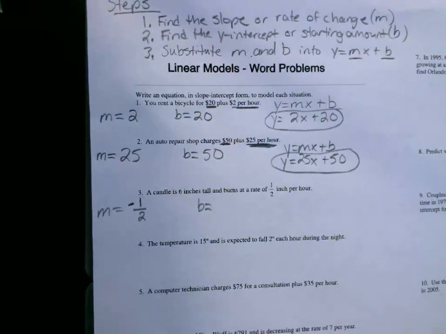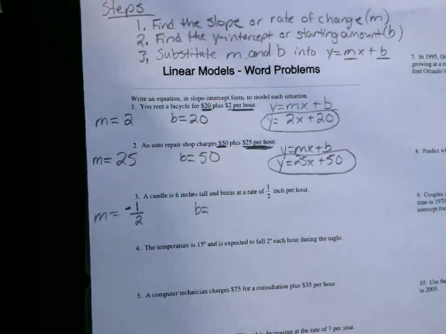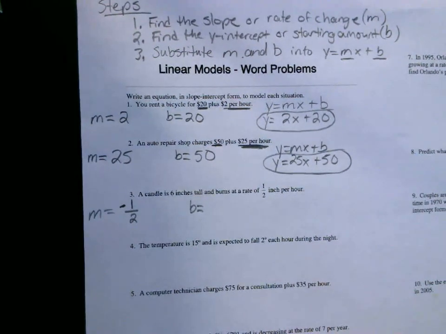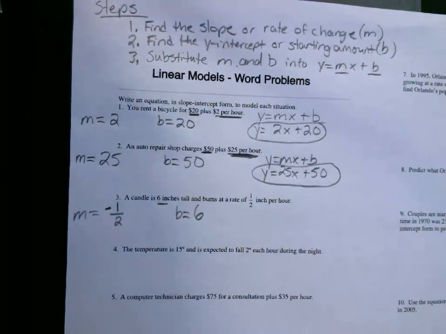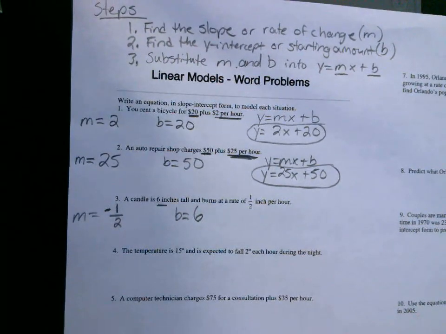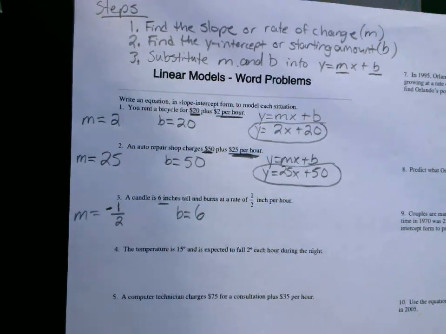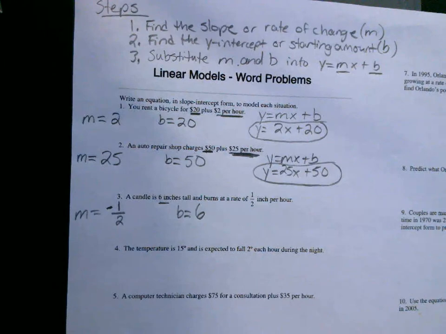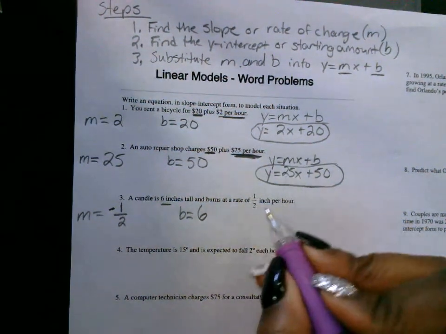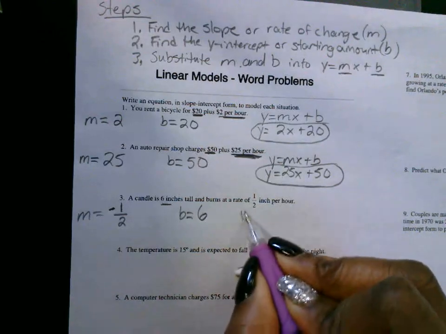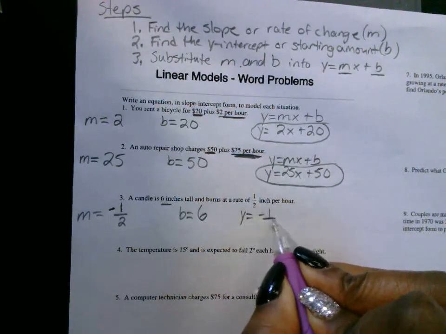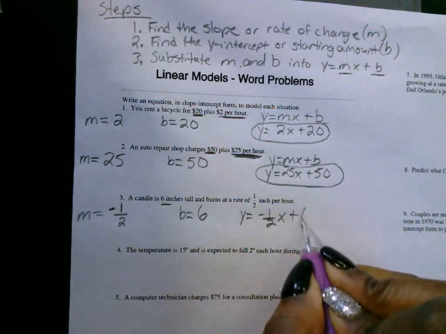What's going to be the starting amount? Bobby, what's the starting amount, baby? The starting amount would be 6 inches. It's 6 inches tall. Okay. Now, how do I write this as an equation? How do I do that? Talia? Y equals negative 1/2 x plus 6. Very good. Perfect.